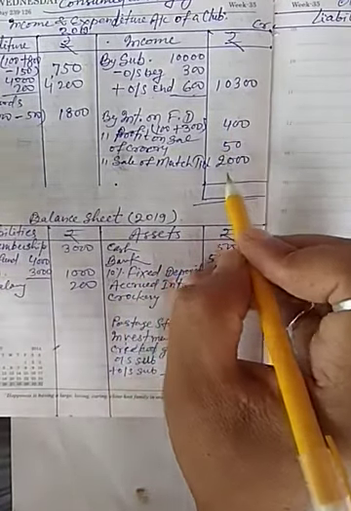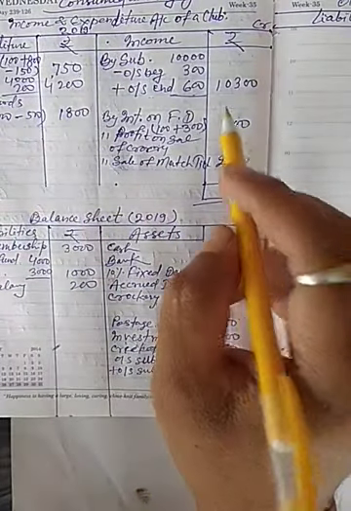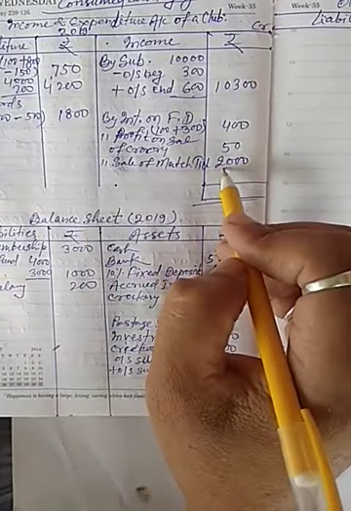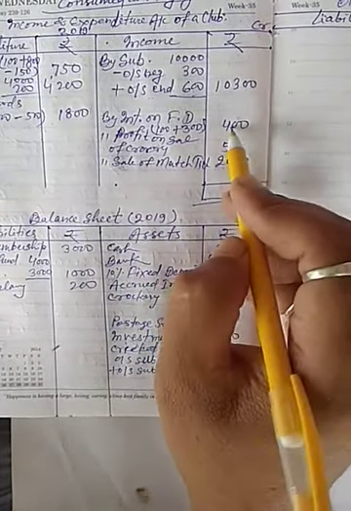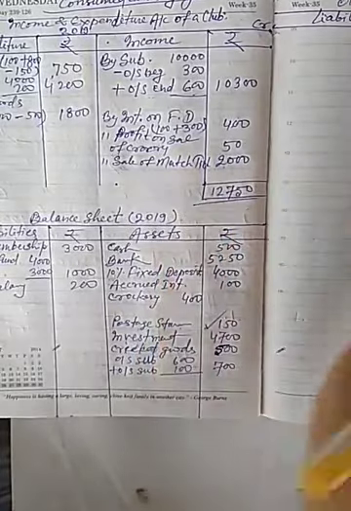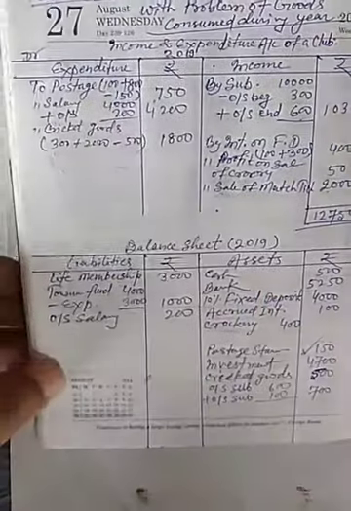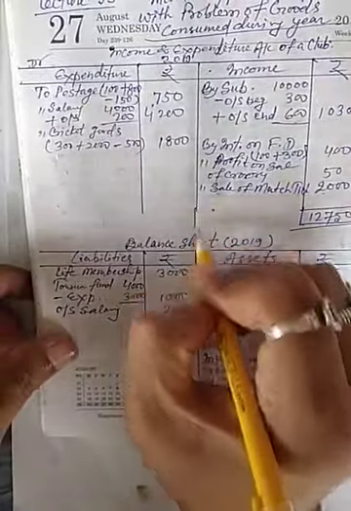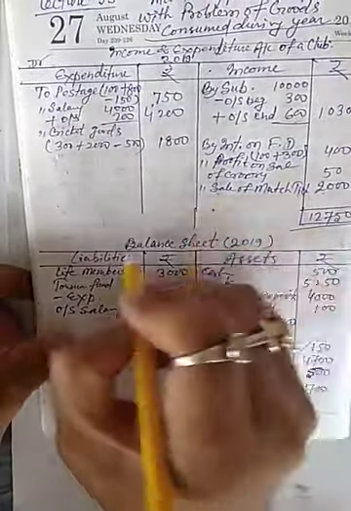The total of the income and expenditure account will be 12,750, and on the debit side also 12,750.